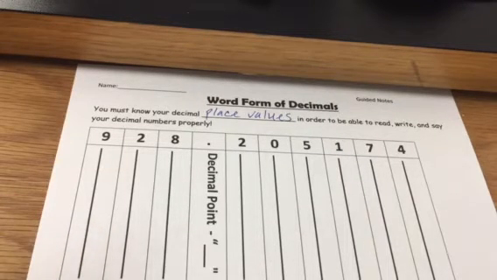Some people do tend to get lazy and say things like 8.2 or 8.25. As you get older, yes, sometimes it is quicker to say your numbers that way. Many people do say it that way, but this year we're going to make sure that we are saying it like true mathematicians, because we need to learn the proper way to say it and communicate our numbers to one another.